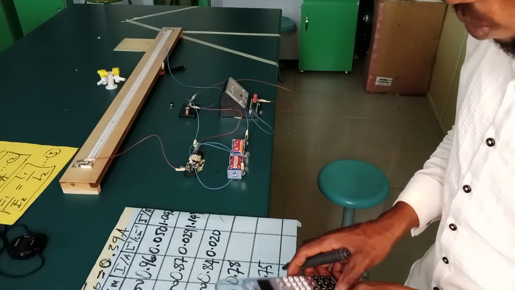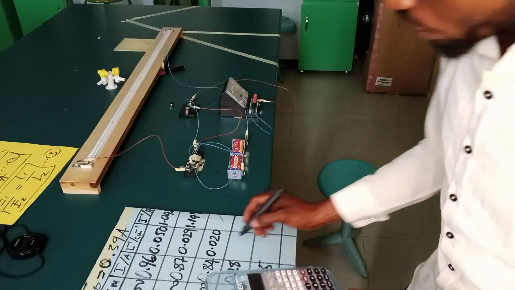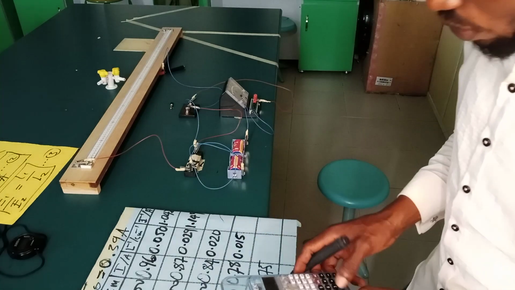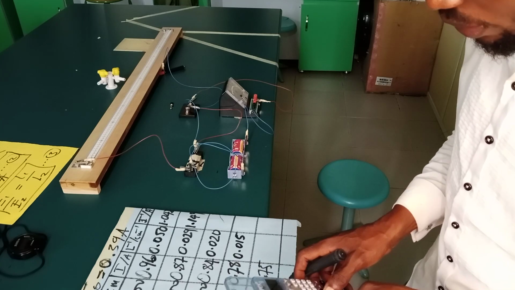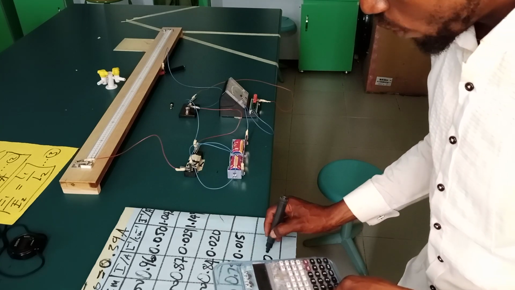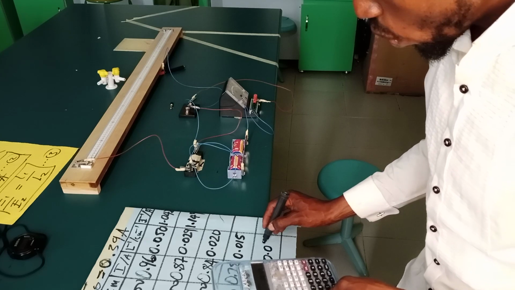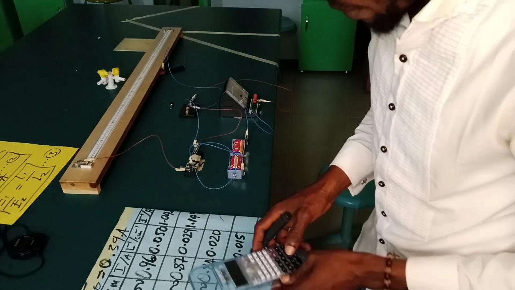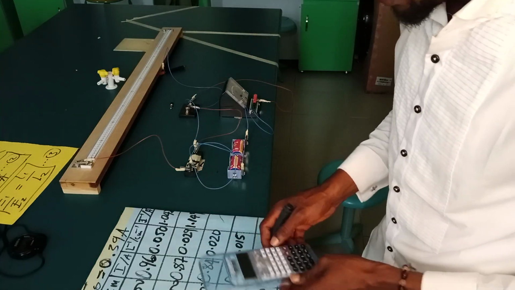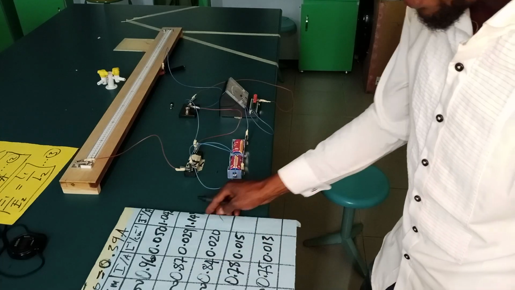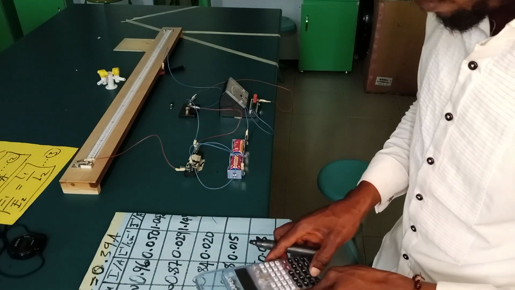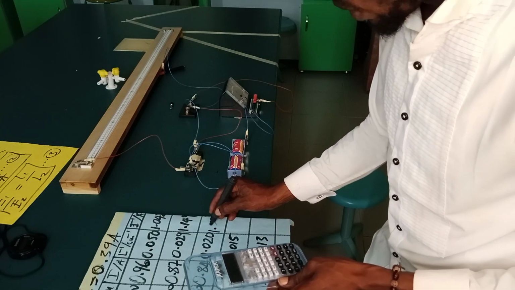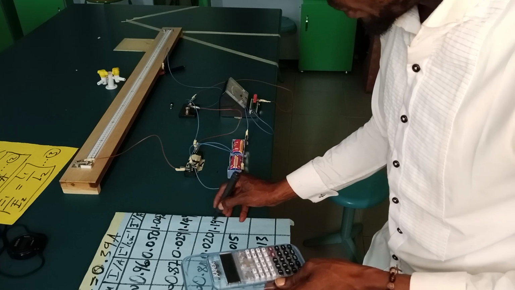You have 0.020. You have 1 divided by 65, you have 0.015. You have 1 divided by 80, you have 0.013. So you have 1 divided by 0.84, you have 1.190.